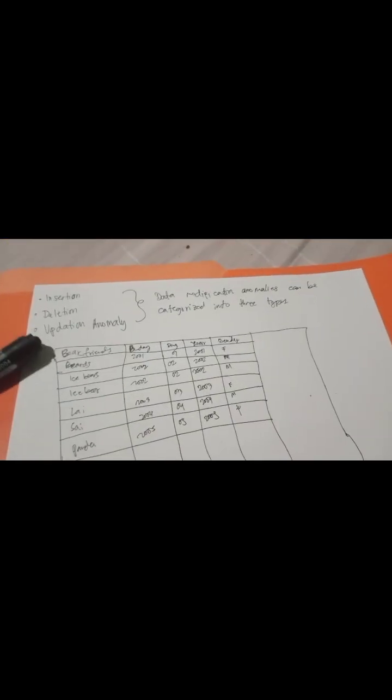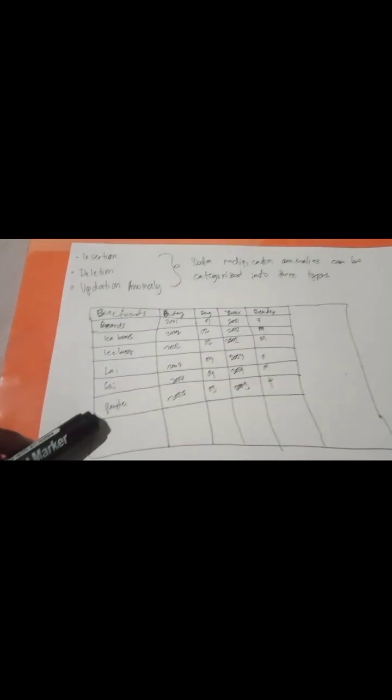In data modification, anomalies can be categorized into three types: insertion, deletion, and update anomaly. These are examples of the friends table, of friend pairs. We have We Bare Bears, Ice Bear, and Ice Bear, Lucy, Panda.